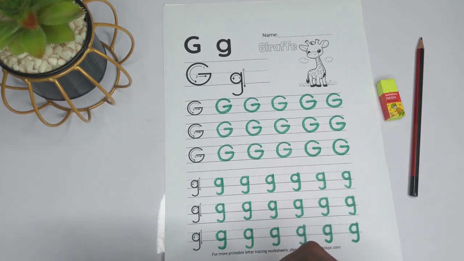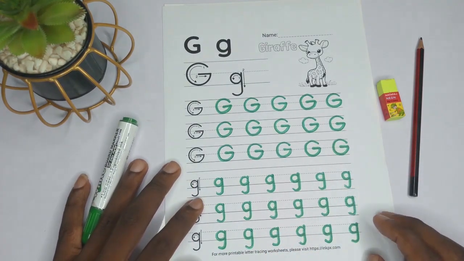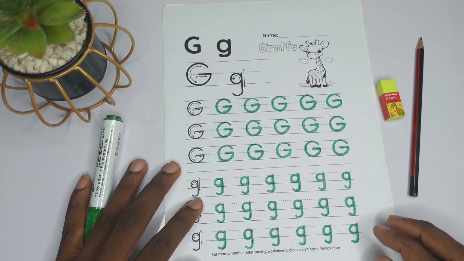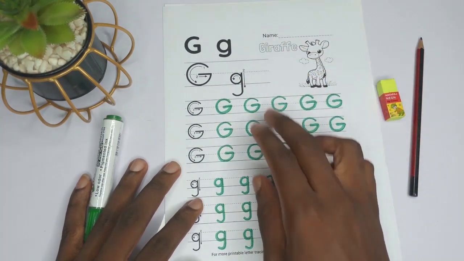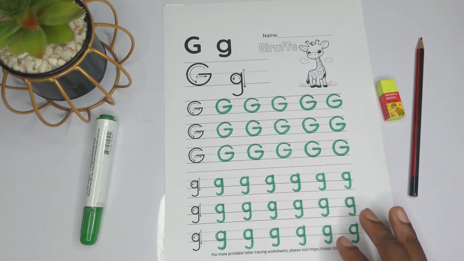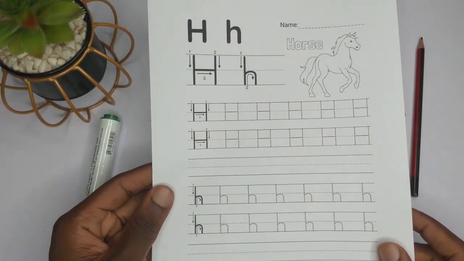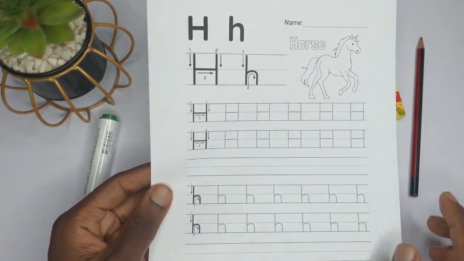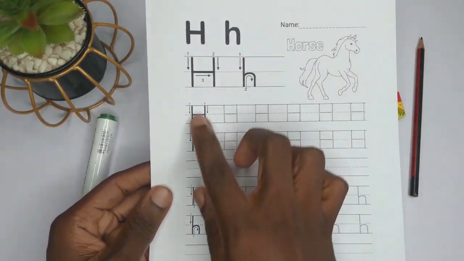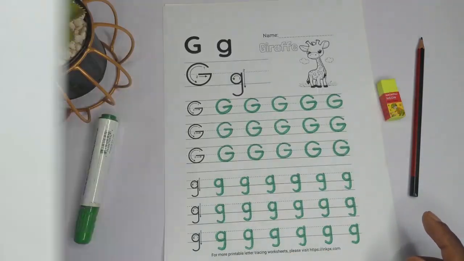Excellent. Good job. Now you know how to trace the alphabet G in the English language. Now G stands for a lot of words like giraffe and many other words. So in the next video, we'll be looking at how to trace the alphabet H, and some words that start with H.